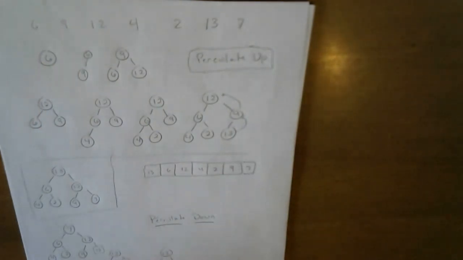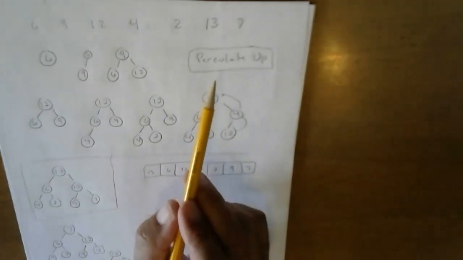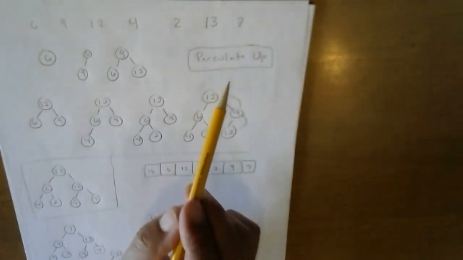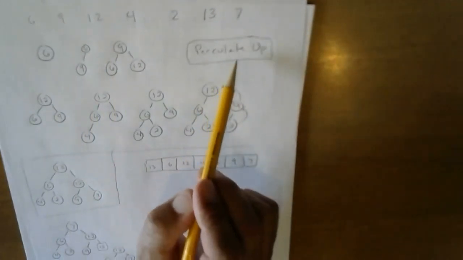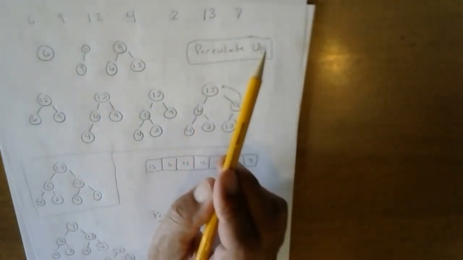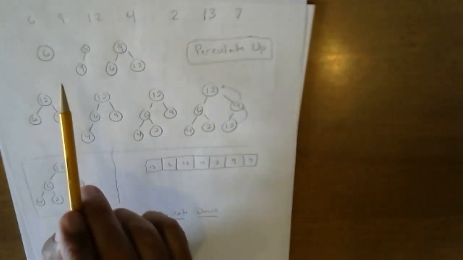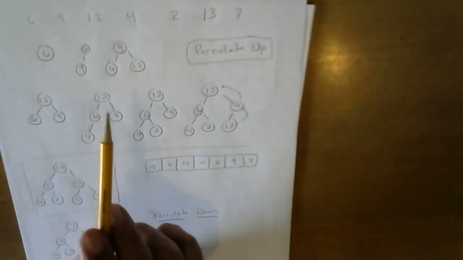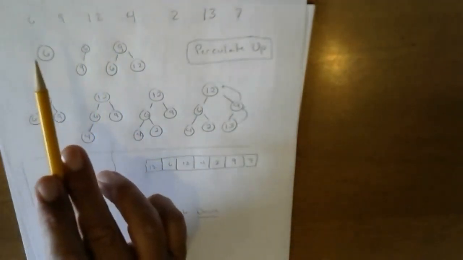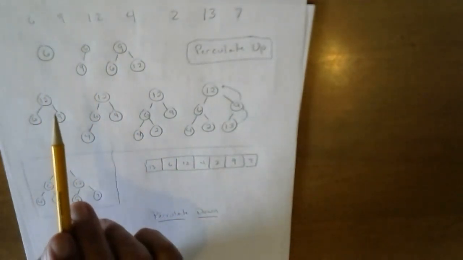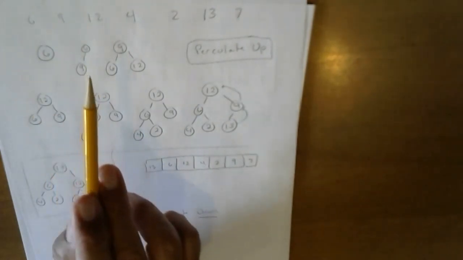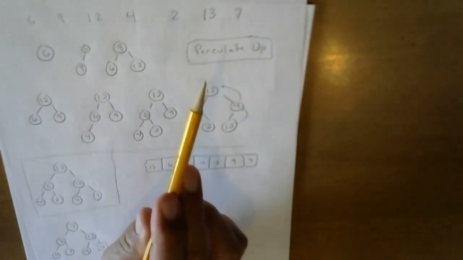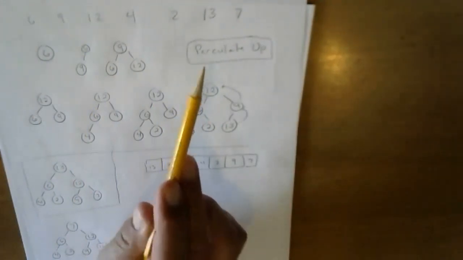Yes. So I had to do 7 percolatings. Well, actually, excuse me, percolating up. I had to percolate up 7 times. Agreed? So as I filled this binary tree in order to make it a heap, every time I added something, I had to possibly percolate up. Okay, so that was one way of filling the tree.